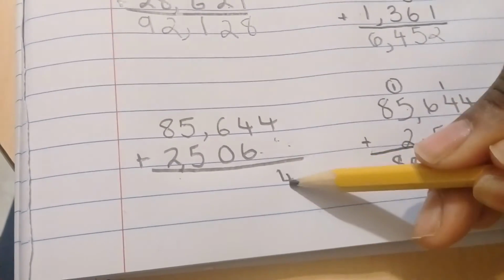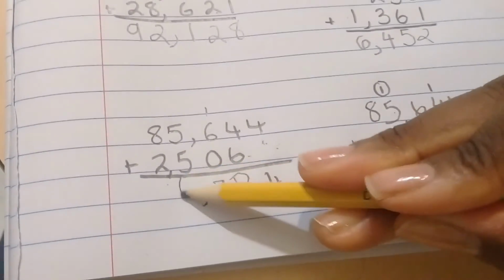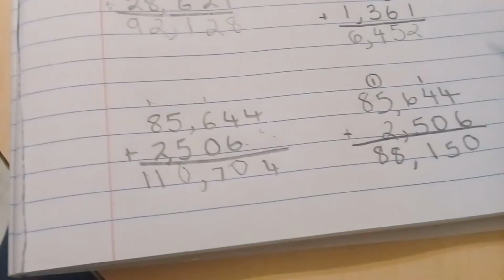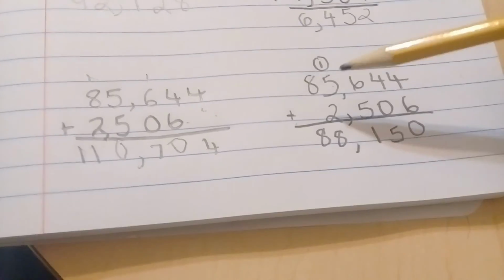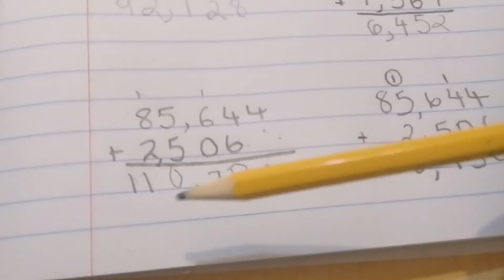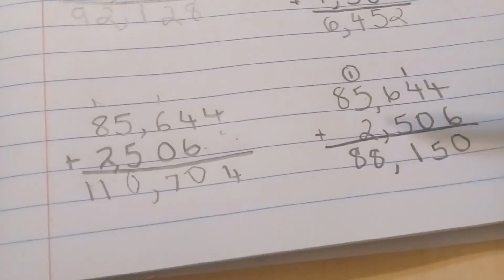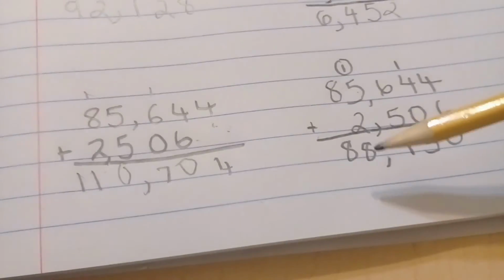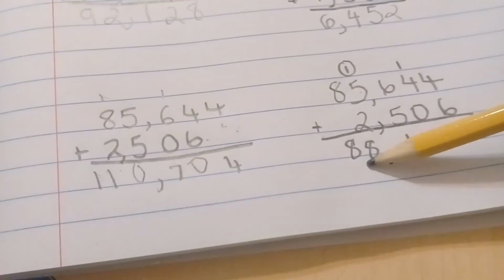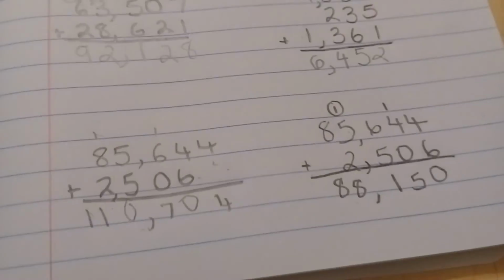I would have ended up with 4, 0, carry my 1, 7, 0, carry my 1, 11. It doesn't make sense to have 85,000 something plus 2,000 something and end up with 110,000 and something. 85 plus 2 is 87. So I know my answer shouldn't be too far from 87,000. 88,000 is reasonable when compared to 110,000. So keep that in mind when you're checking your work.